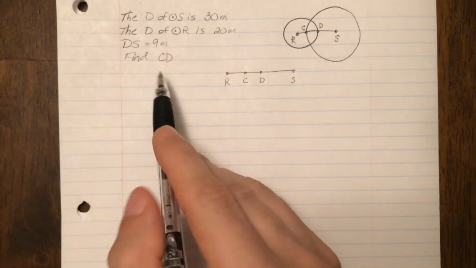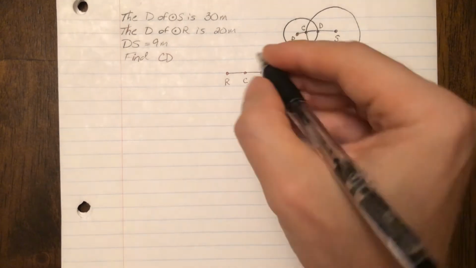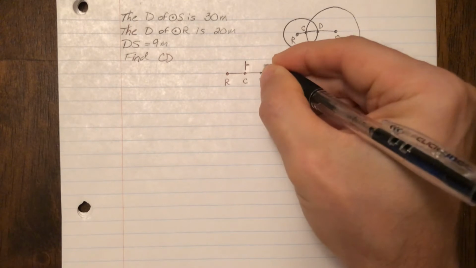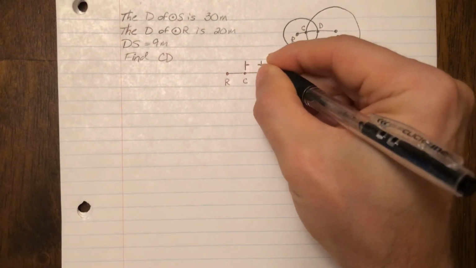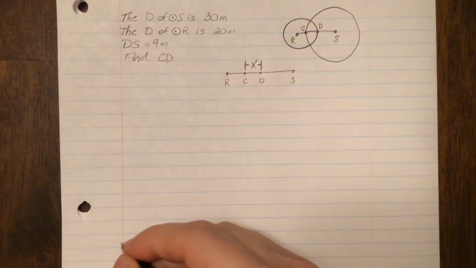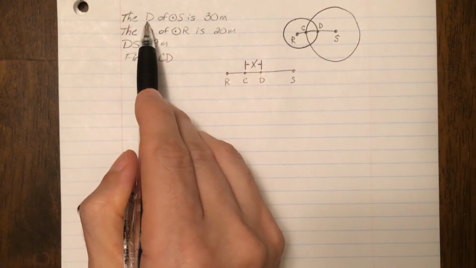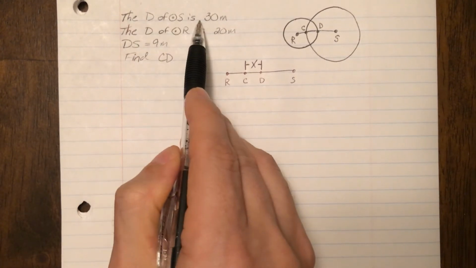So first thing is we're trying to find CD. So I want to find out what the length is that starts at C and goes to D. I want to find out that length. I'm going to call that X. And then I'm going to fill in information until I can solve for this. So here it says the diameter of circle S is 30 meters.